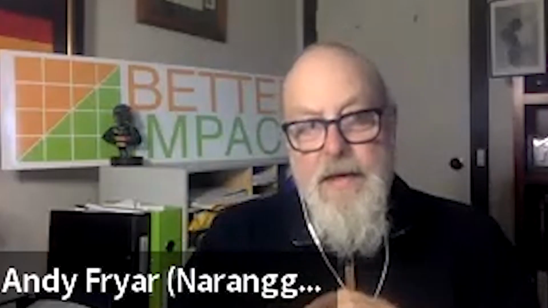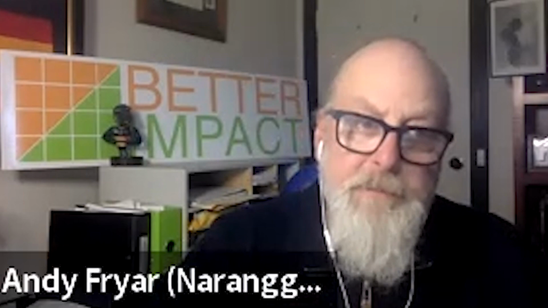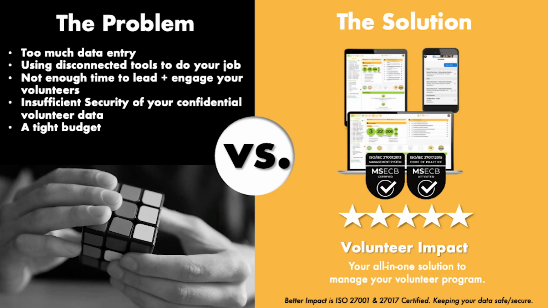When organizations consider a database solution, there are often a whole range of different reasons that they think about that. The ones on the left here are quite common. There's just too much data entry to be doing into an Excel spreadsheet or something of that nature. There are too many disconnected tools, something for people to apply, something else as a CRM, something else for the rostering, and something else for emails. So they're looking to consolidate that into one environment.